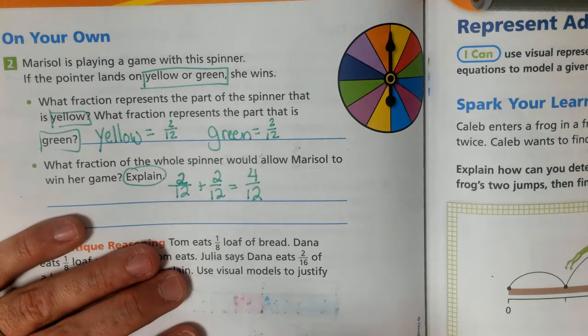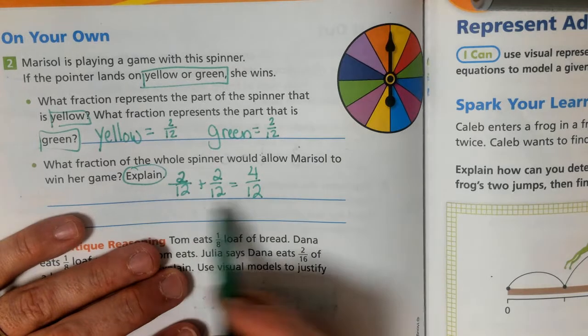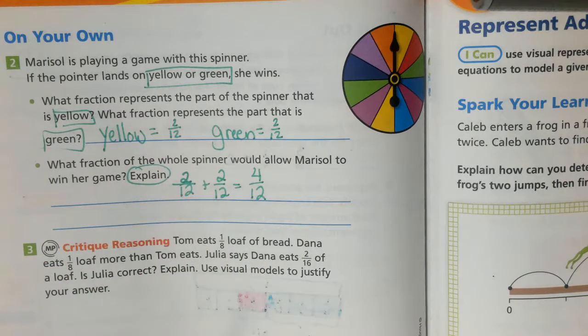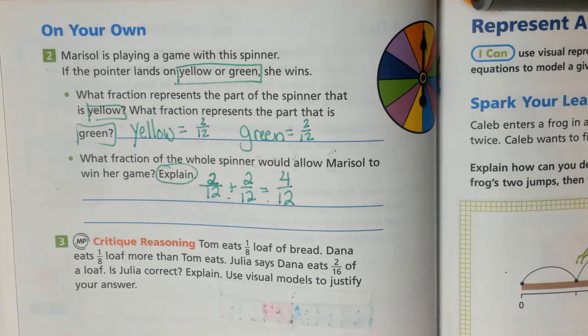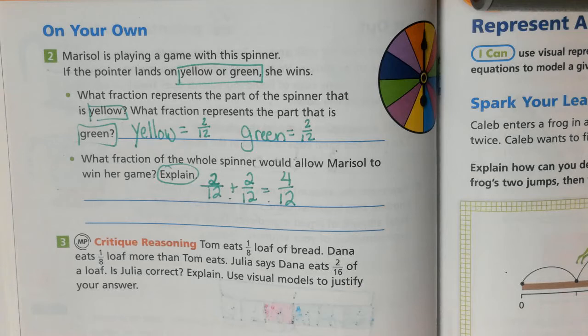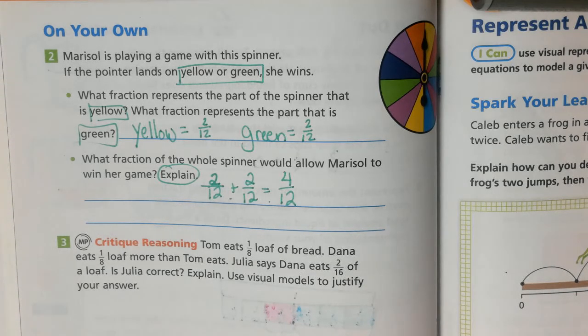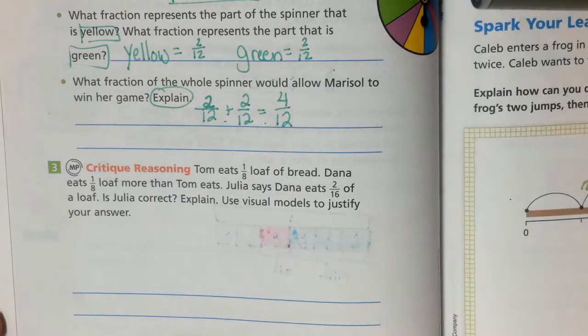Instead of writing 2/12 and then the word plus, 2/12 and then is equal to, right? We can just write it with the symbols instead of using the words. Okay? So a lot of times when it says explain, if you just show your work, that is perfectly fine with me. I just want to see the work. I don't need the explanation in words.